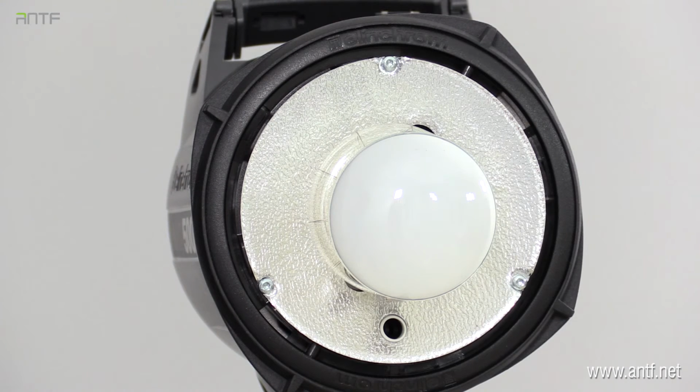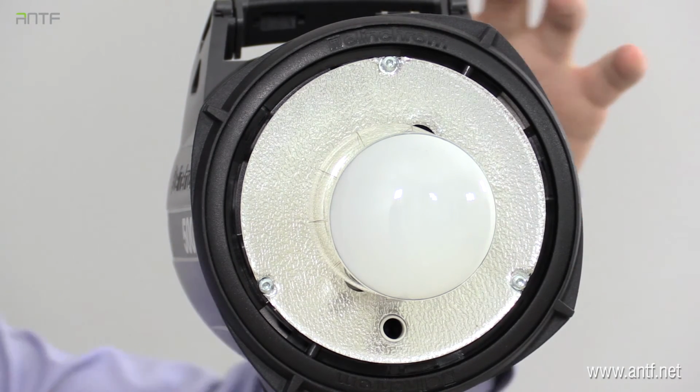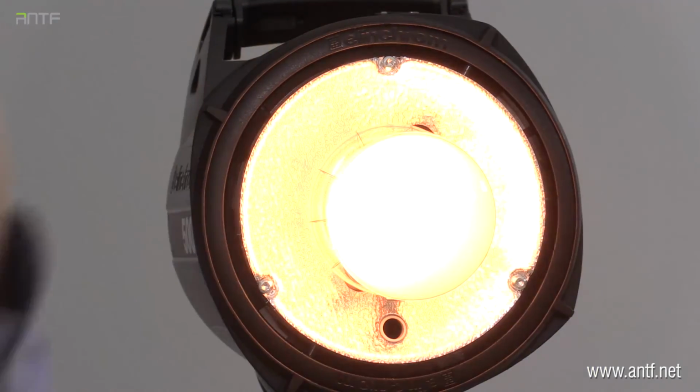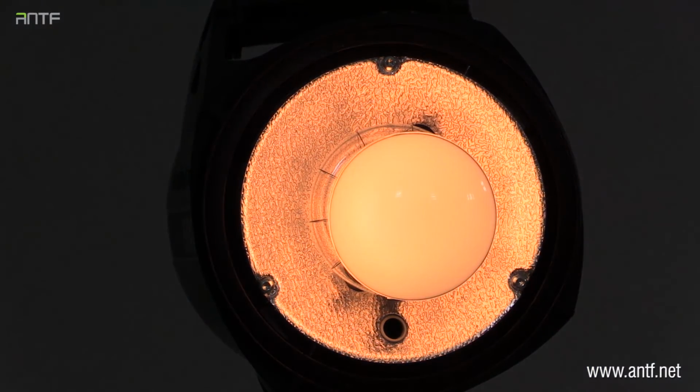Let me now turn on the modeling lamp so we can see its color. So now you can see the modeling lamp, which is a tungsten light lighting in front of us. Let's try to take a shot. I will use the wireless system to tell the strobe to emit light.